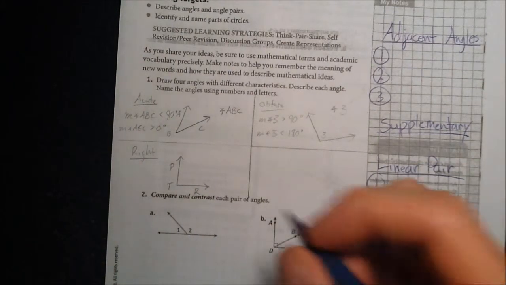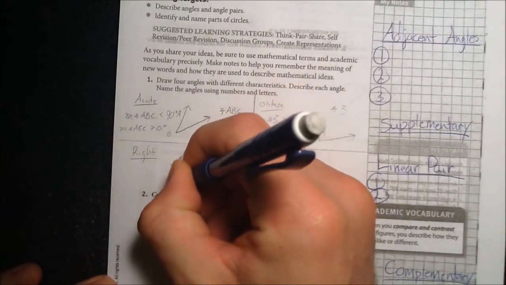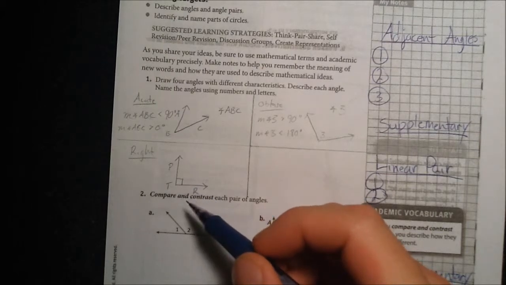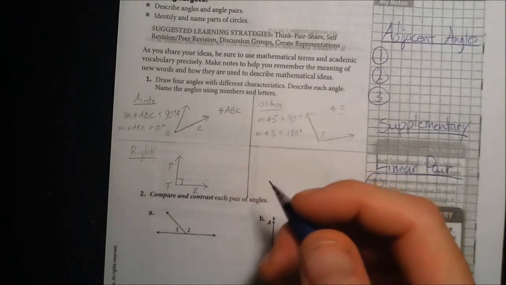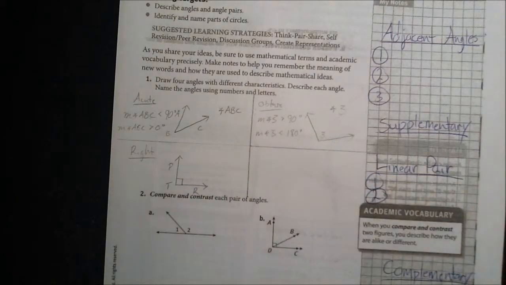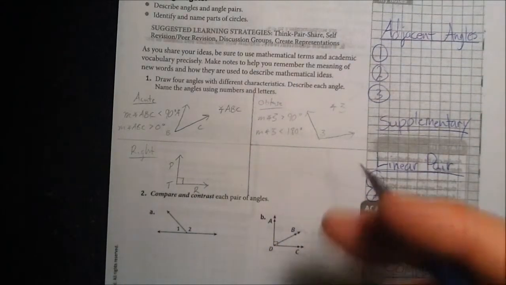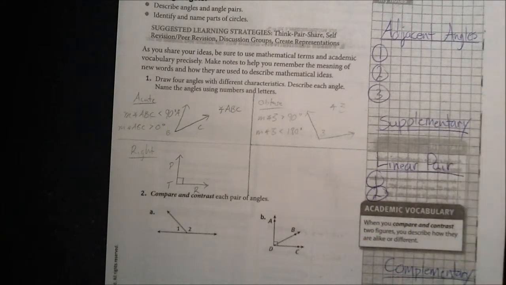It may be right, it may be acute, it may be obtuse. It is not until you put that box or that notation in the interior of the angle to make it clearly a right angle. So please do not forget that. If you don't see that, or if you can't deduce somehow that it's a 90-degree angle, please don't ever assume.